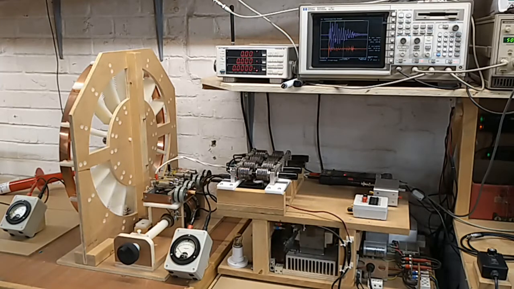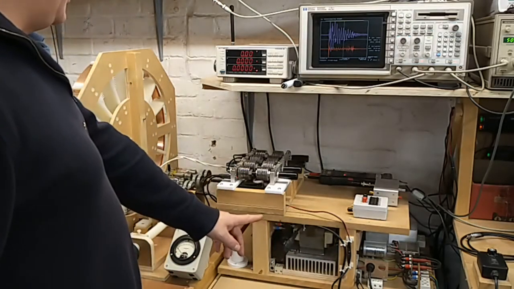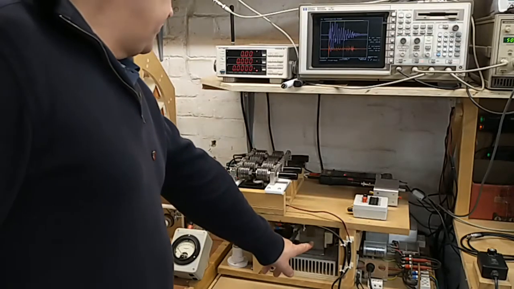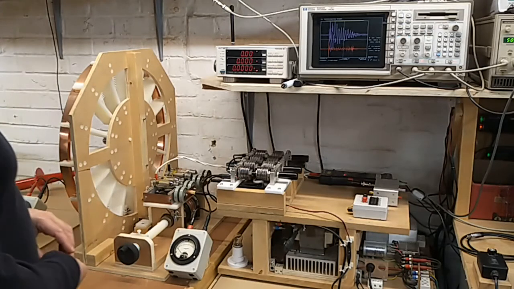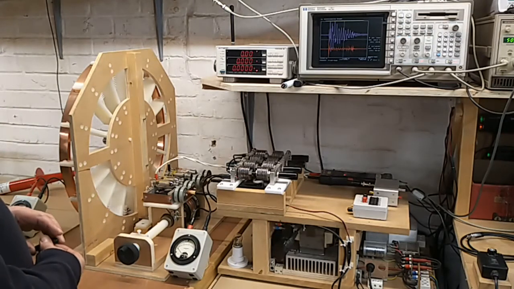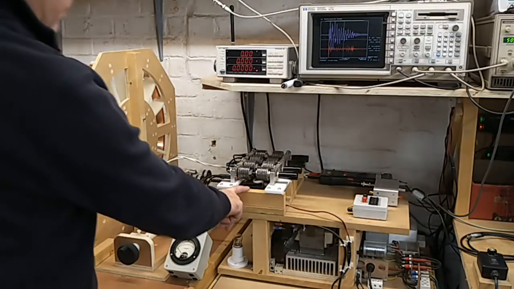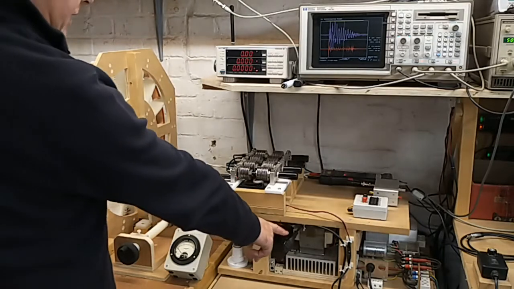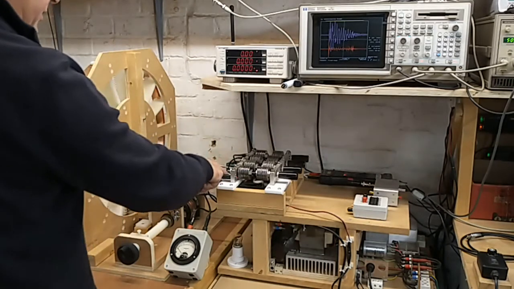So if we take a look at the setup of the experiment, what we have here, there's the high voltage supply, and we're using two of the microwave oven transformers in series. So that's going to give us a total open circuit voltage of about 6 kilovolts, which is more than enough to drive this series spark gap. So the output of the transformers are connected across the spark gap.